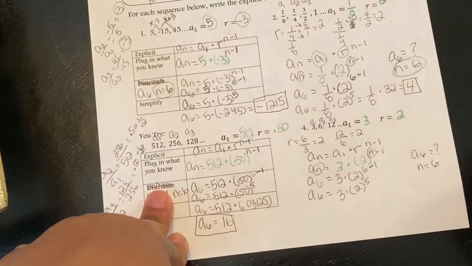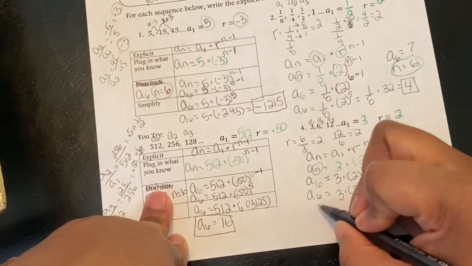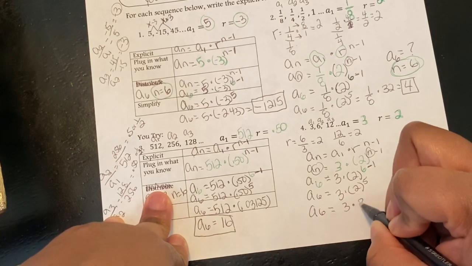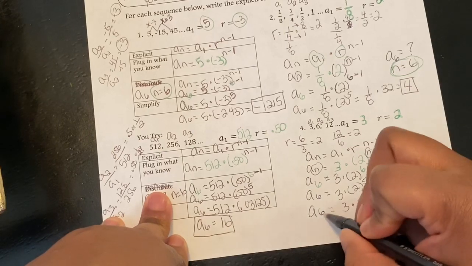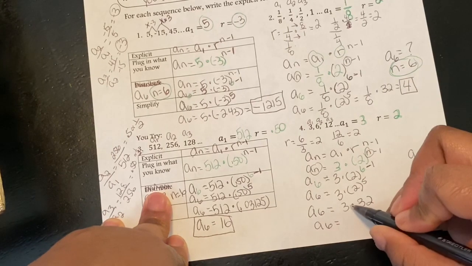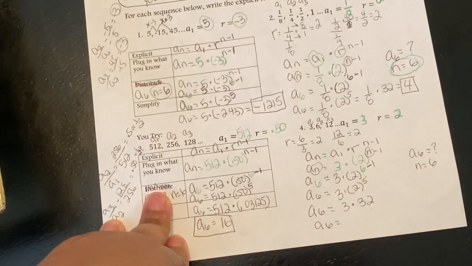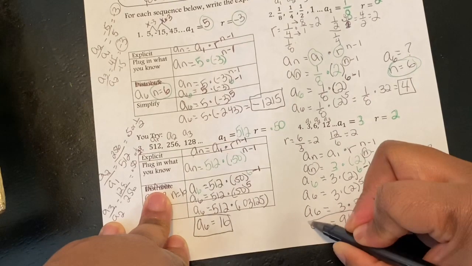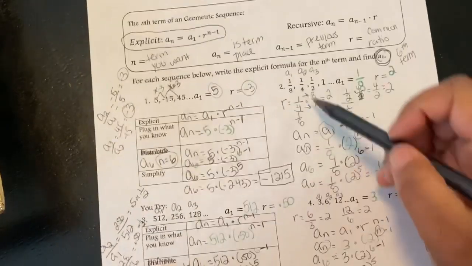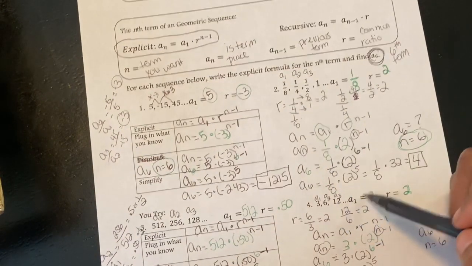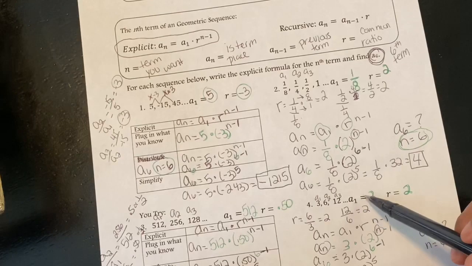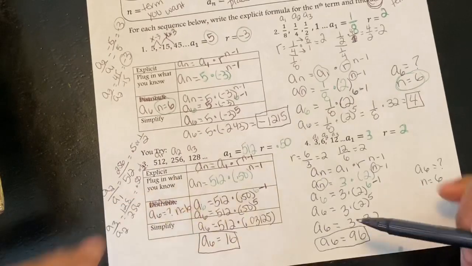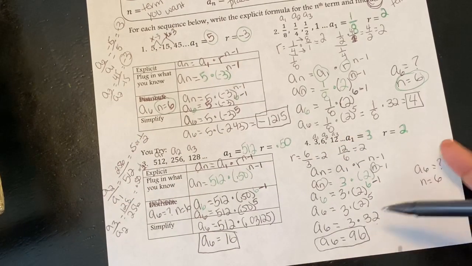I think we got that for another one. So a sub 6 equals 3 times 32, which is 96. So what this means is, if I keep on multiplying times 2, when I get to the 5th number, I'm going to multiply that times 2, and it's going to give me the 6th number, which is 96. The 6th number in the sequence is 96.